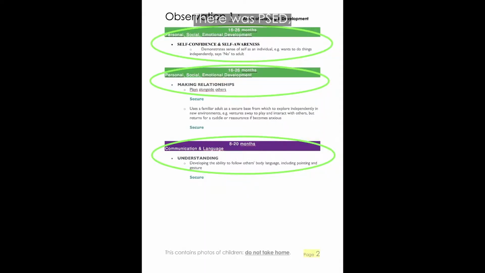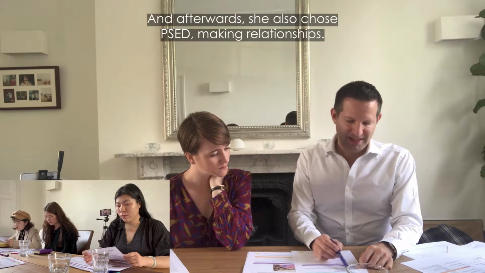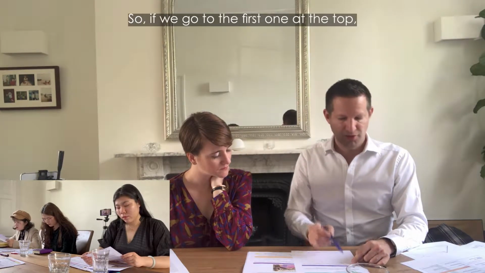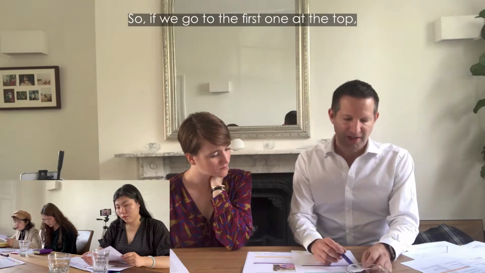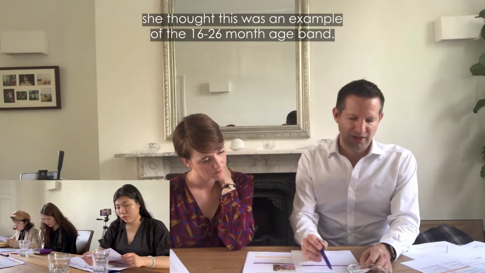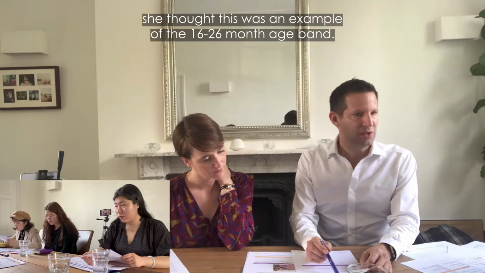There was PSED, which was self-confidence and self-awareness. And then afterwards she also chose PSED, making relationships. And at the bottom there was communication and language, understanding. So if we go to the first one at the top, the PSED, self-confidence and self-awareness, she thought this was an example of the 16 to 26 month age band.